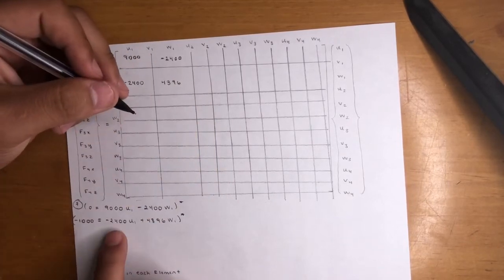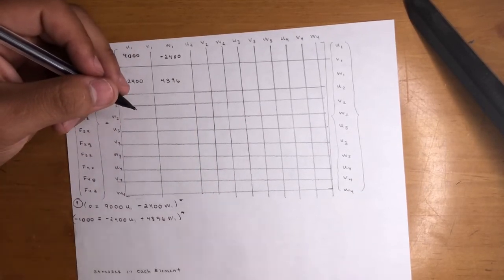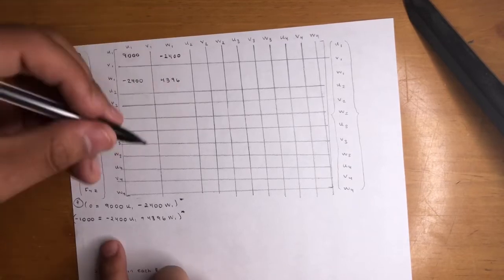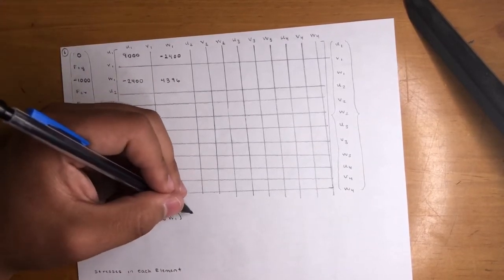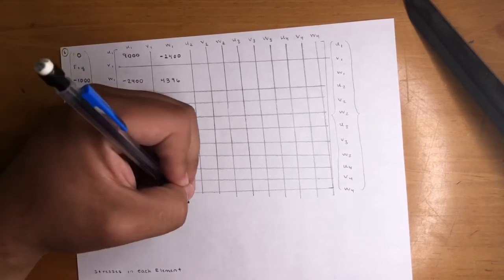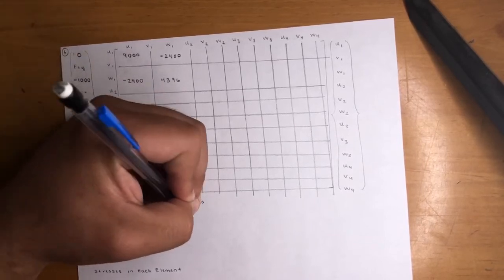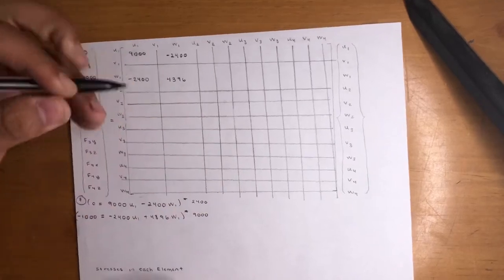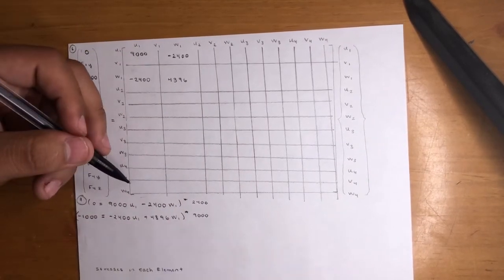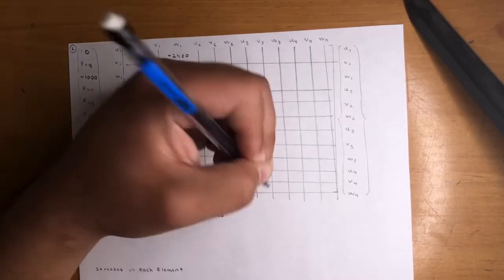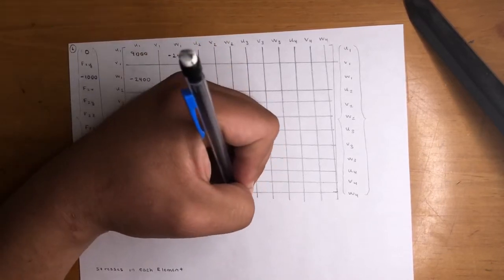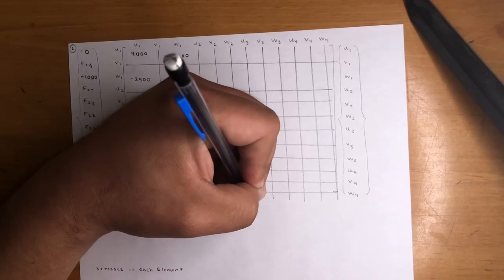So I'm gonna go ahead and get rid of u1. You can get rid of this one too, it doesn't matter which one. So since this is a positive, this is a negative, that means these two, whatever I multiply them with, should be the same sign. And so the top is 2,400 and the bottom is 9,000. Just swap them. That's all I did. And if you do that, your new equations, what are you gonna get?